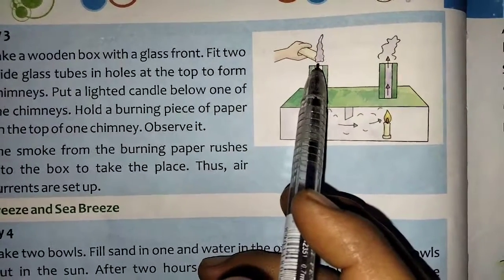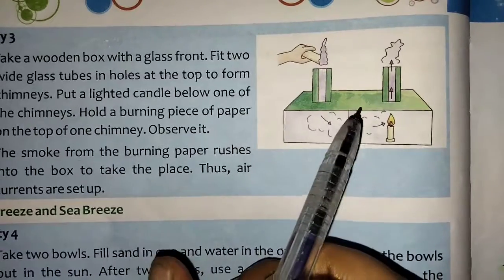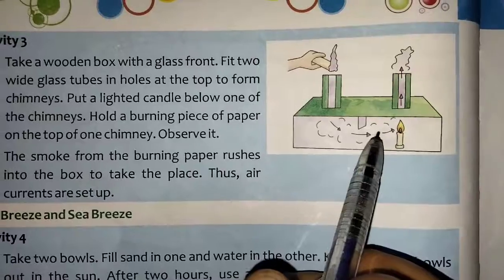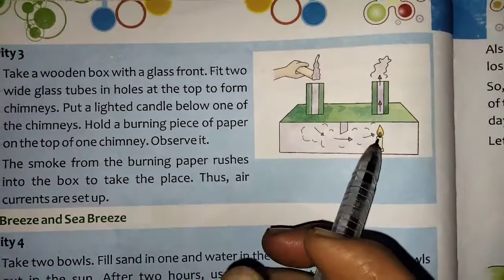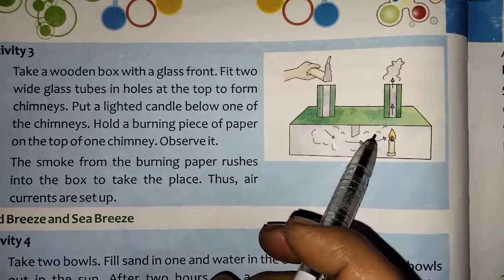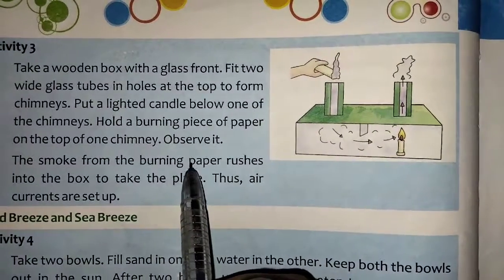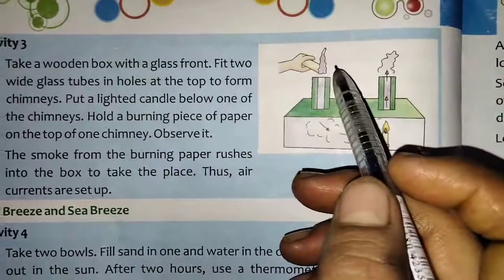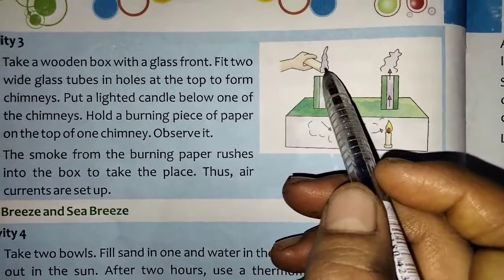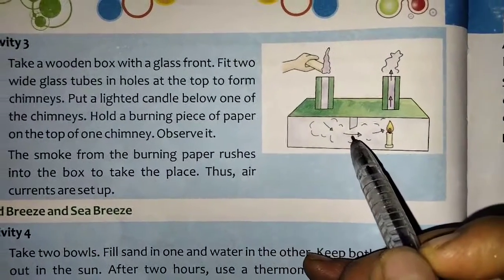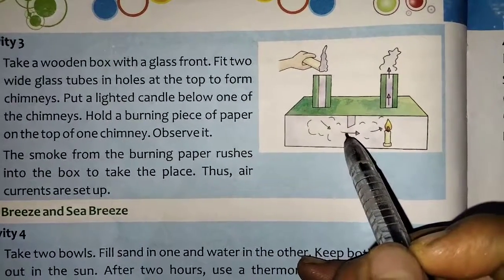The smoke will go inside. Thus air currents are set up.